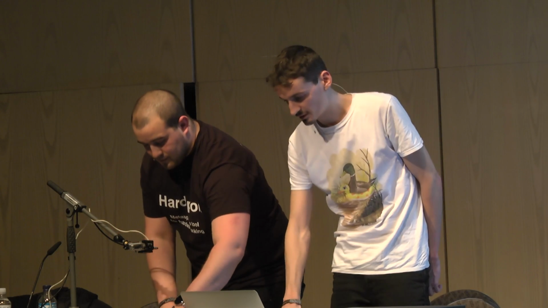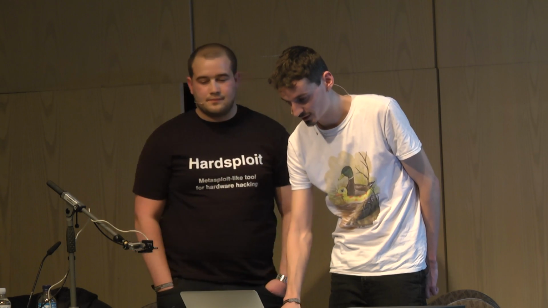It's like JTAG, but for ARM processors, with a custom protocol, very well documented. So for JTAG and SWD, you don't need to create the component in Hardsploit. You just have a simple menu right here. And you have 4 options: detect, export, import, and erase.